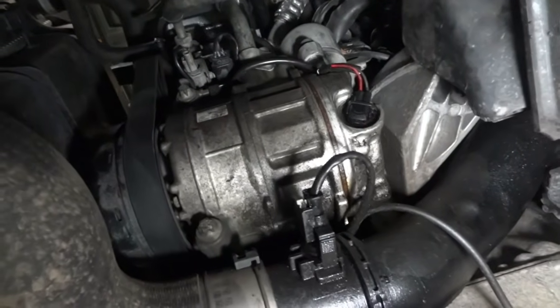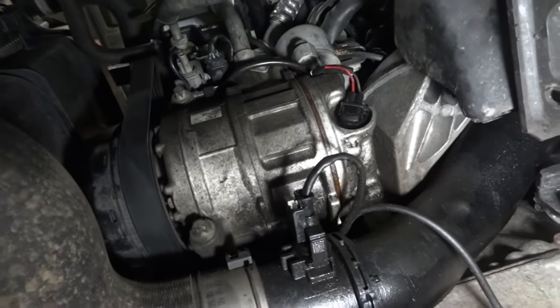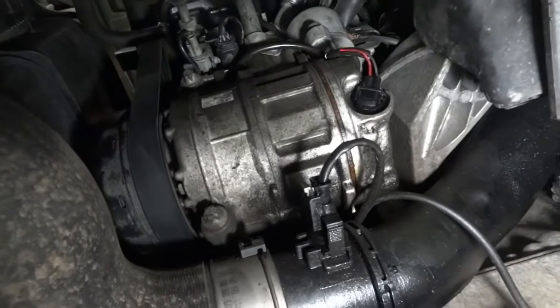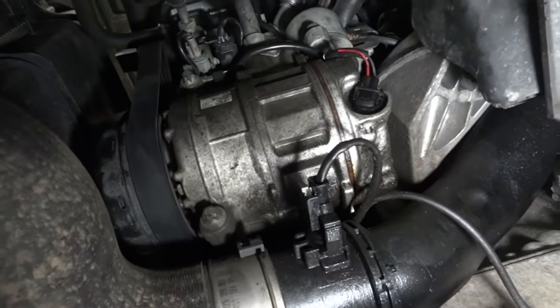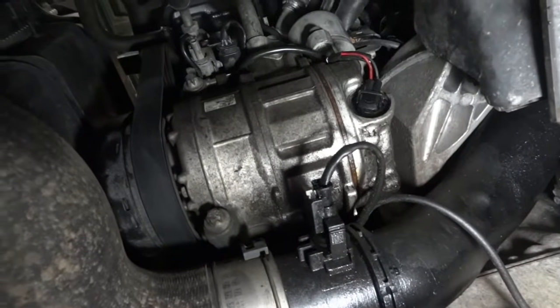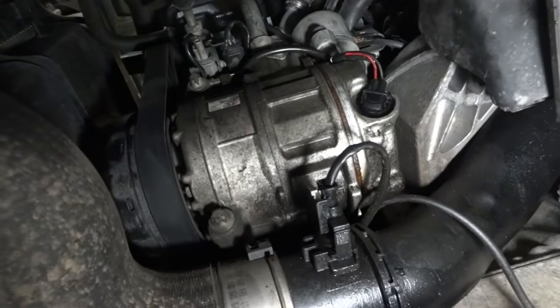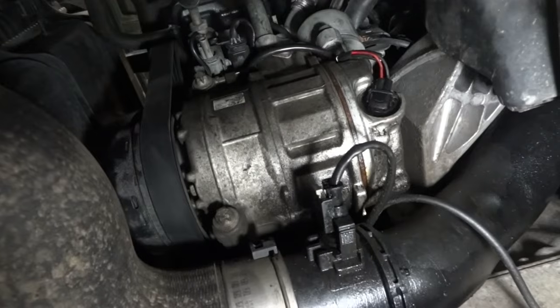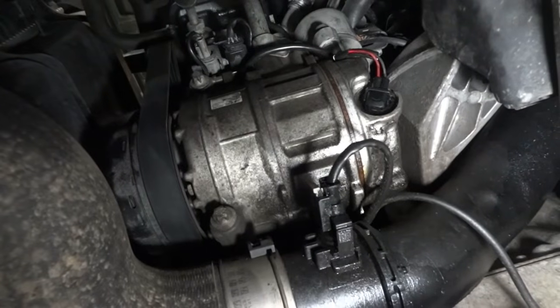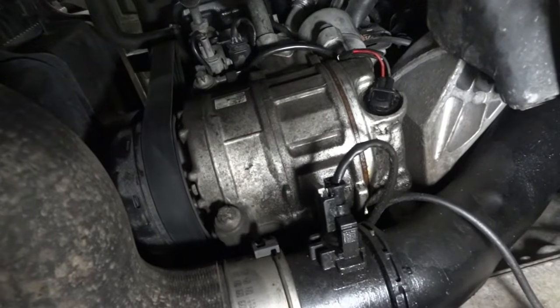Okay, so now we're going to look for a command coming from the air conditioning control module. Because we have refrigerant inside the system, we don't know exactly if it's the right amount, but we have refrigerant in the system. So this can be caused by a couple of things.